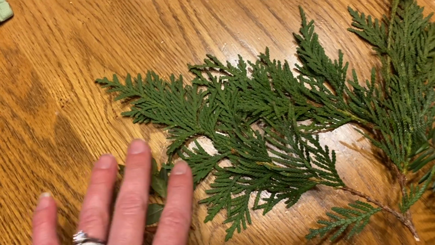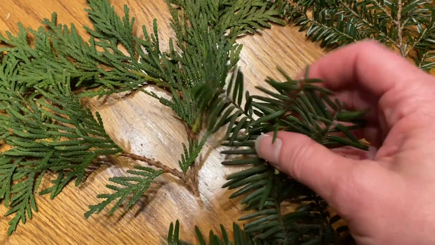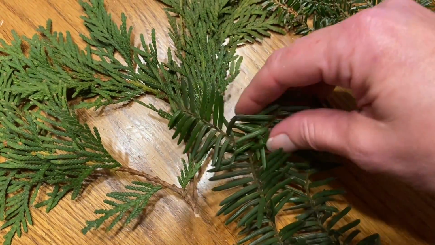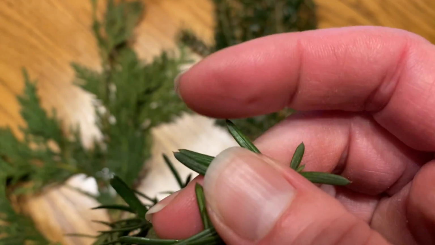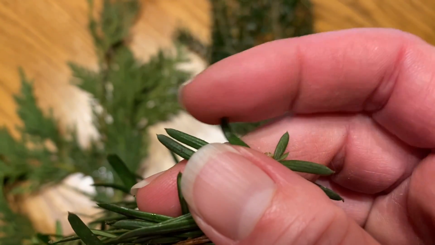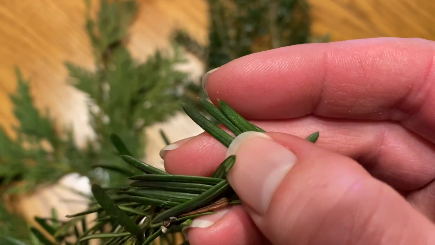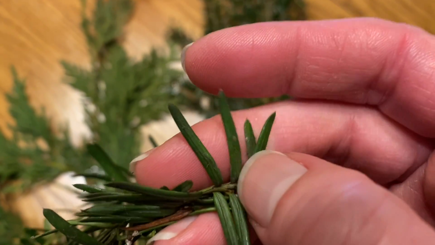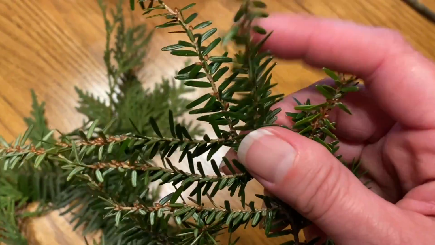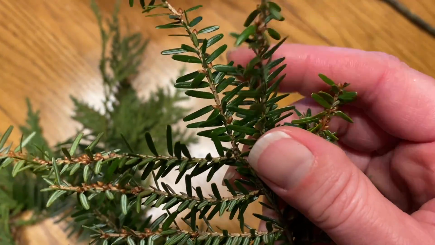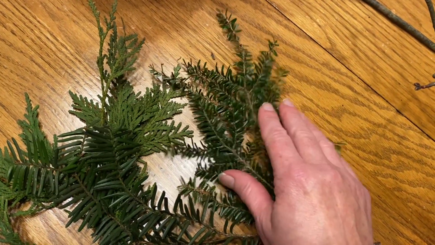Some evergreens have pointy leaves, like these. These are pointier. Take a look. Do you see how pointy the leaf is? It's a lot more prickly than the other leaves that I just showed you. Take a look at these. They also have pointy, prickly leaves, but even these don't hurt too much when you touch them.